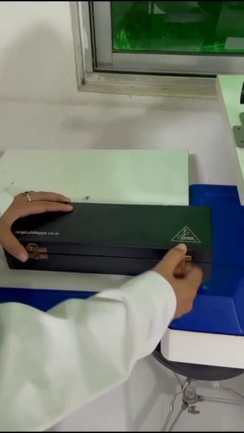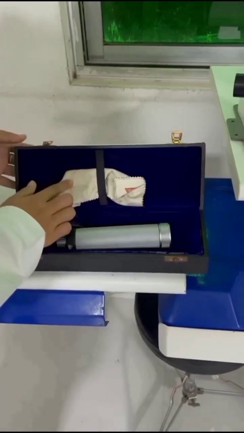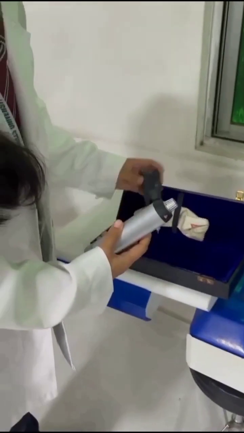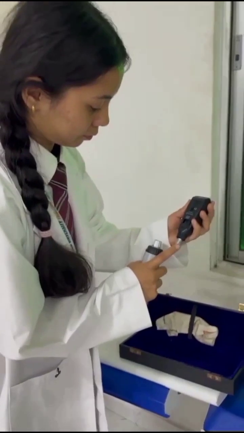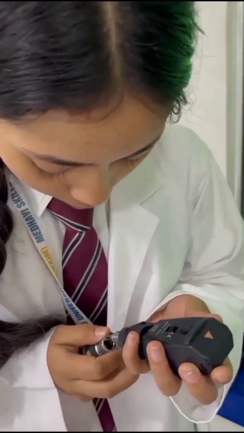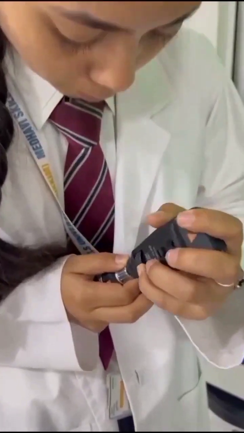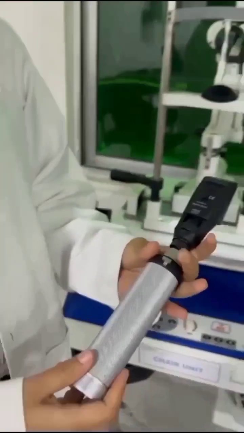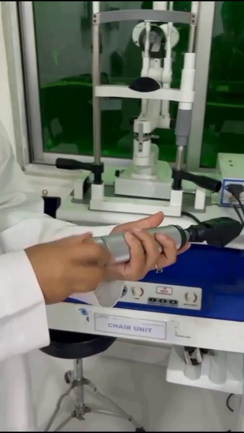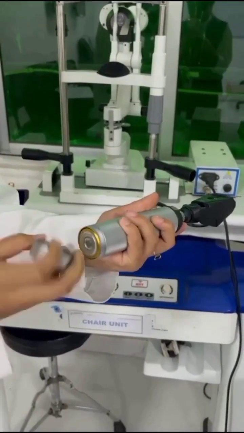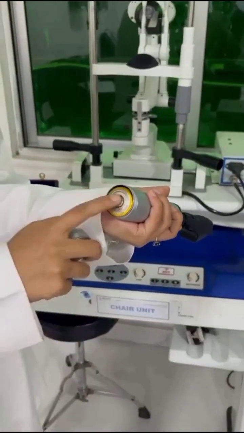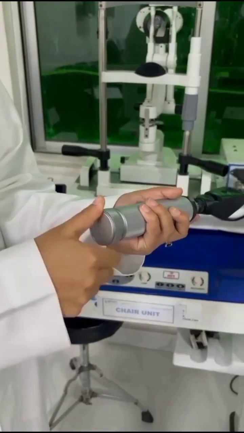This is the box of the retinoscope. This is called a silhouette. This is the retinoscope. There are two parts of the retinoscope. Now I am connecting these two pieces of the retinoscope, and now at the bottom we see a cap. If we open it, there is a hollow space where we can put our battery, and we cover it.